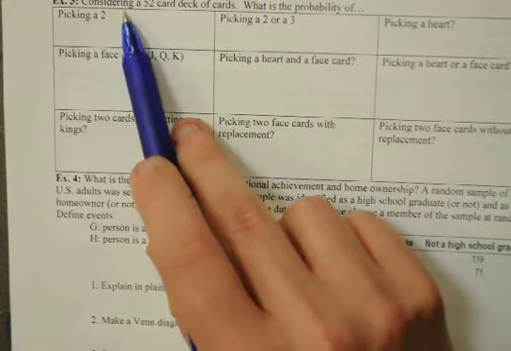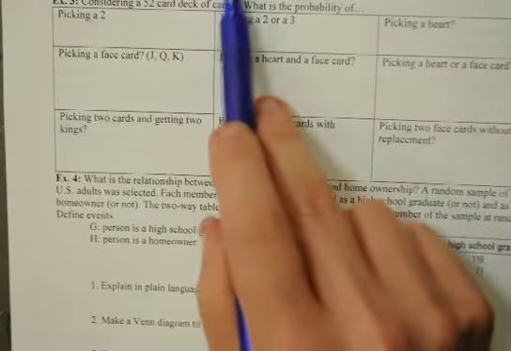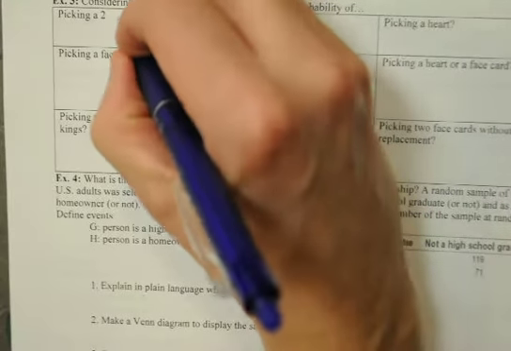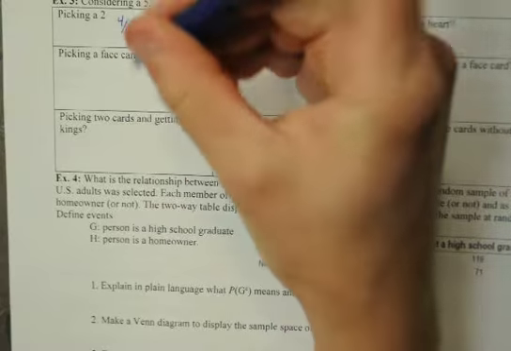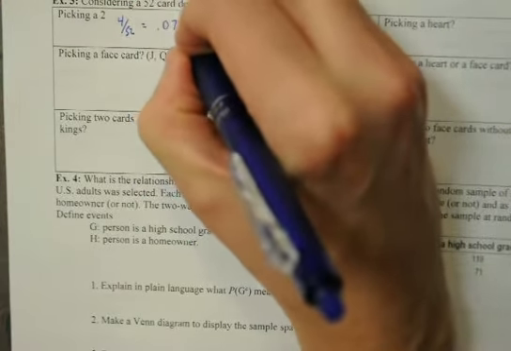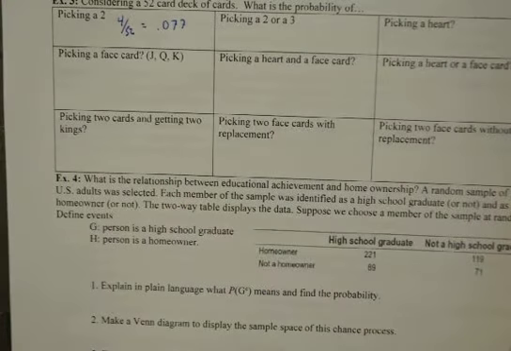Okay, so what's the probability of picking a 2? There's a 2 of hearts, a 2 of diamonds, a 2 of clubs, a 2 of spades. So there are 4 out of 52 possibilities, which is 0.077. Just plug that in your calculator.